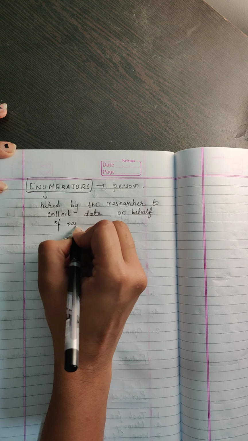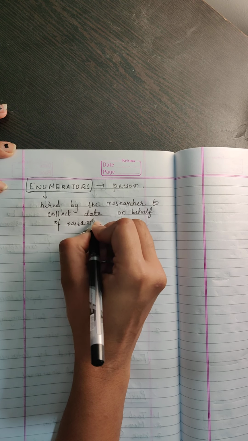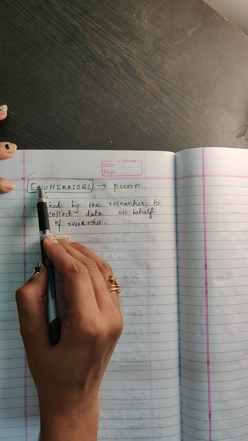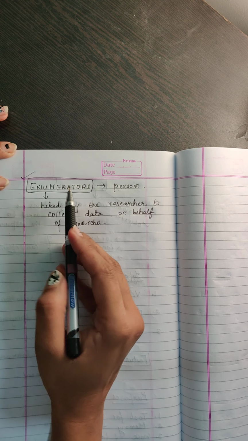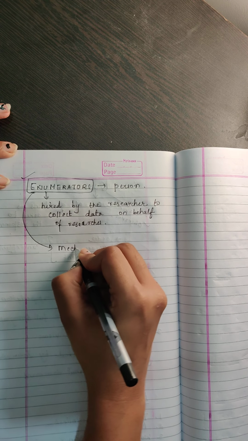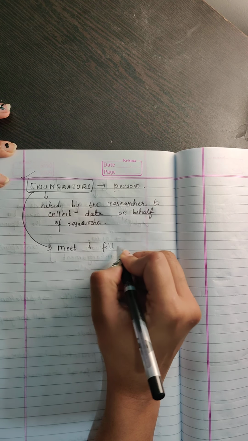Whenever data has to be collected through schedules, an enumerator will be appointed, and this person will meet the respondents and fill the schedules.